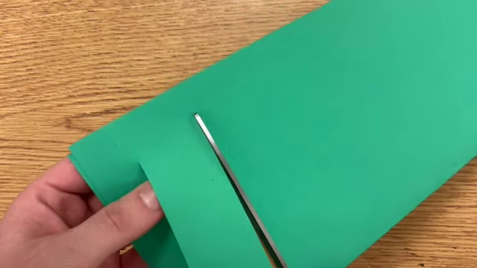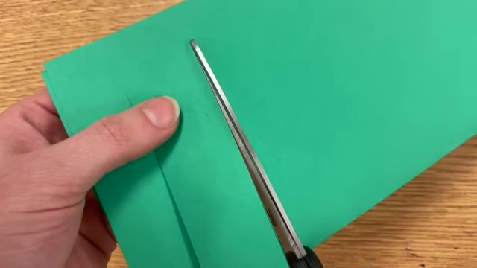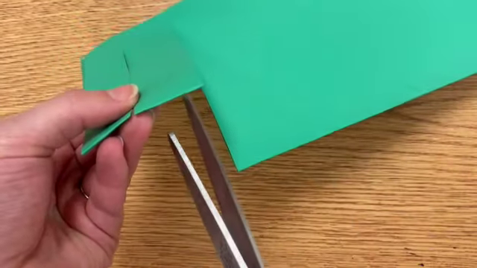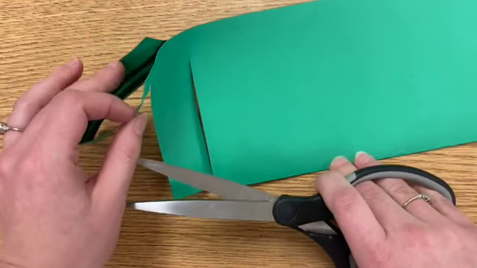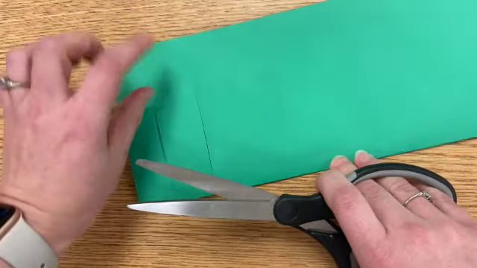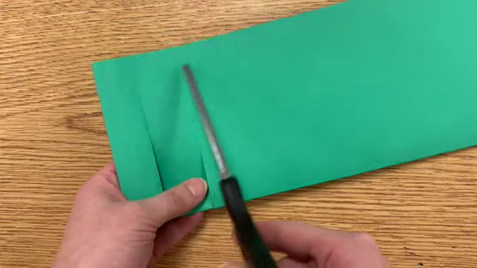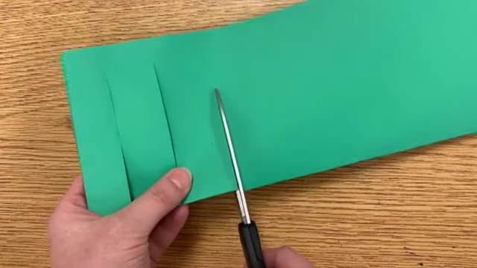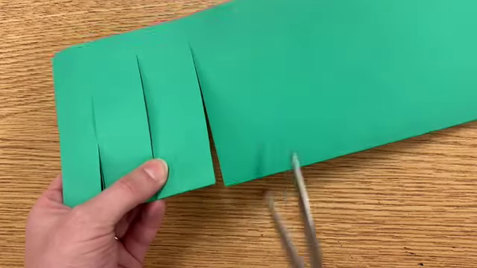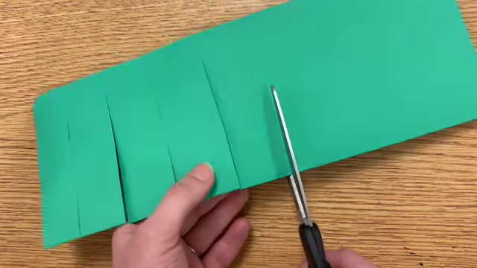So you'll notice that I'm cutting, but I'm not cutting all the way through. I'm cutting just up to the edge, and I started cutting on my folded side of my paper. So not my open side that I can open over here, but my folded side is where I'm starting my cut, and then I'm stopping it before I get to my open edge of my paper. So I'm going to go all the way down the length of my paper making these little cuts. And these are going to be what we weave through.